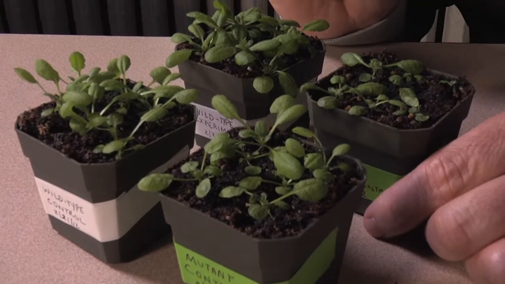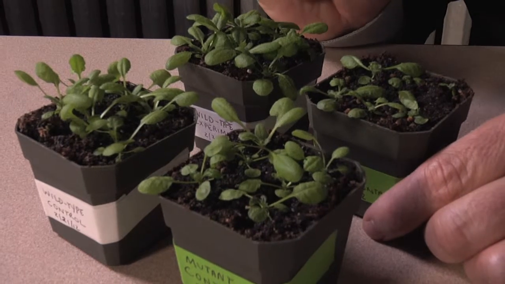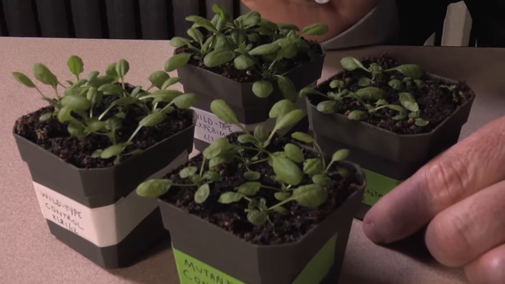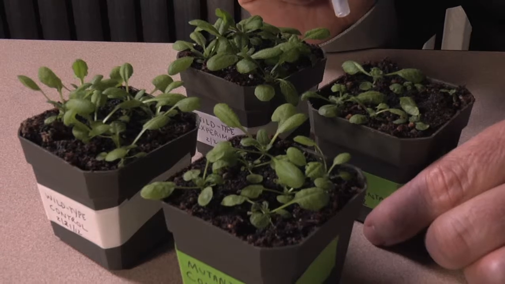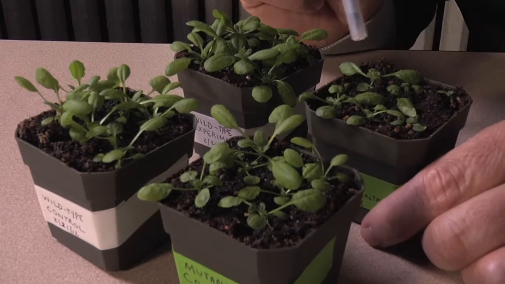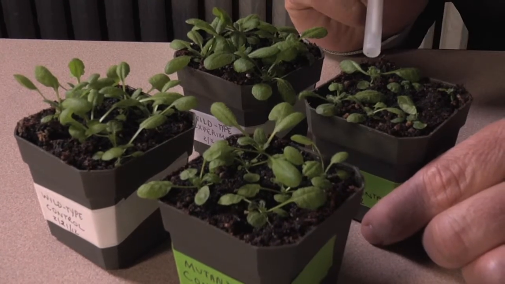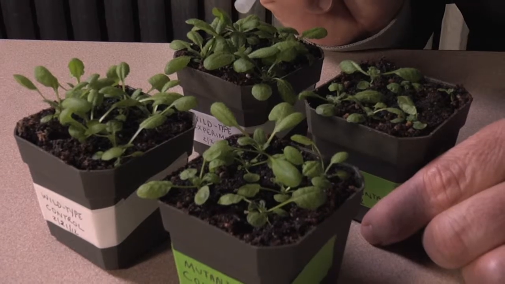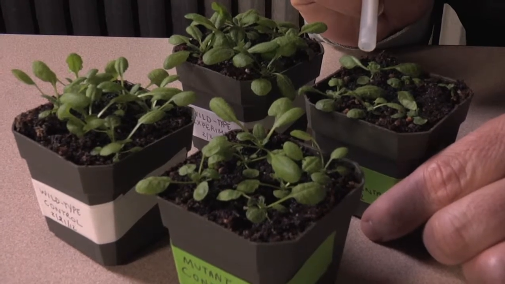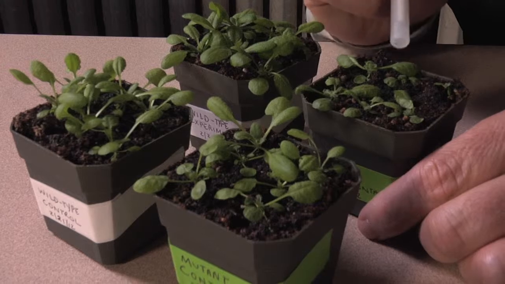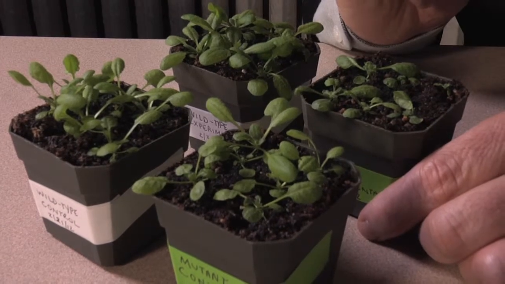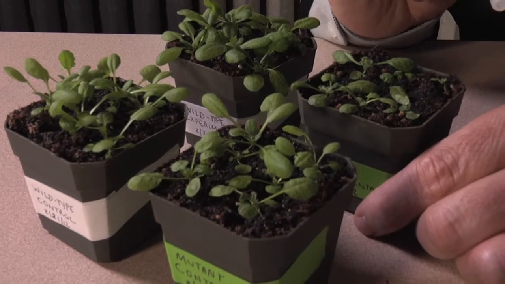If I look over here and say, well, is that just the amount of high light? I can see that there are no brown spots on the wild-type plants. They all look very healthy. And I can see that none of these are bolting like the wild-type are. In fact, they seem to be really struggling to get out any new leaves from the center of the rosette.